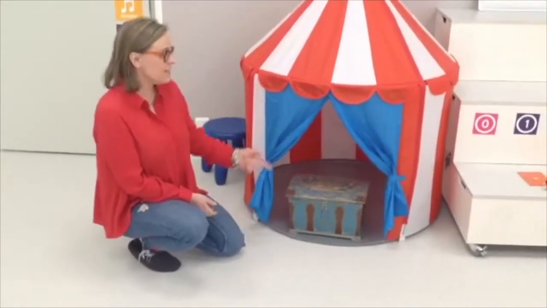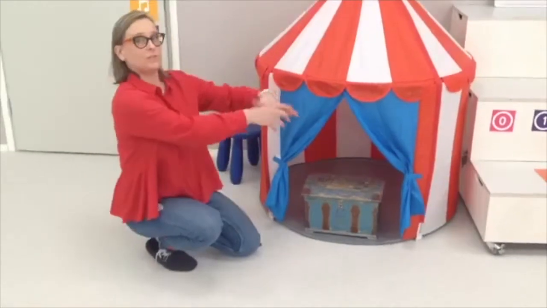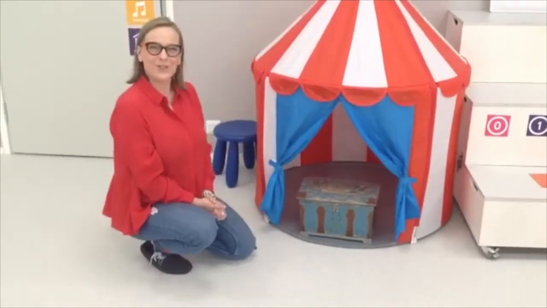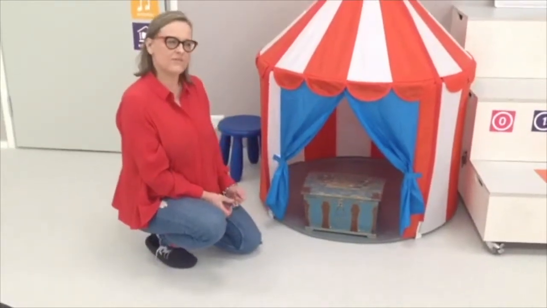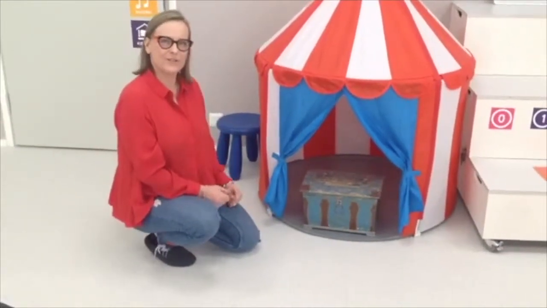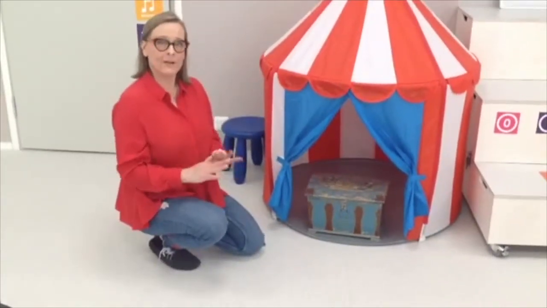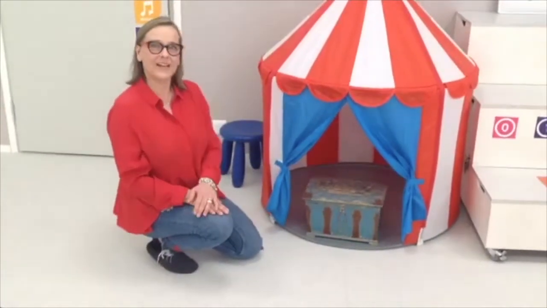And sometimes this tent just turns into the shop, so suddenly all of our shop items are in this little department store, and that's also fine. So this is the children's environment, and we need to be respecting the children with the choices that they make here, and we observe, and then plan again.